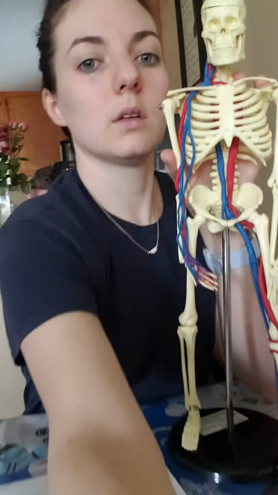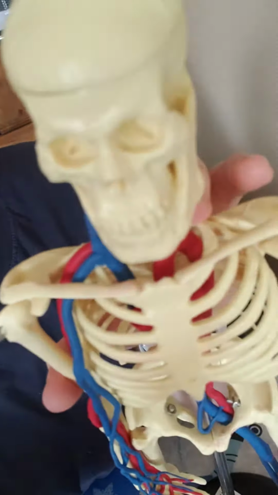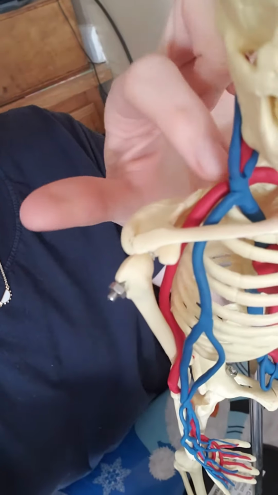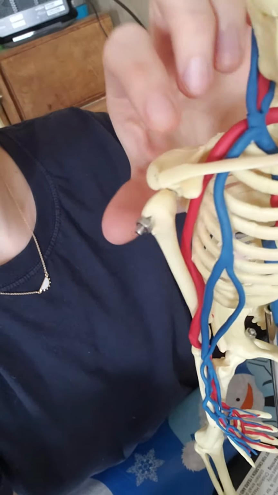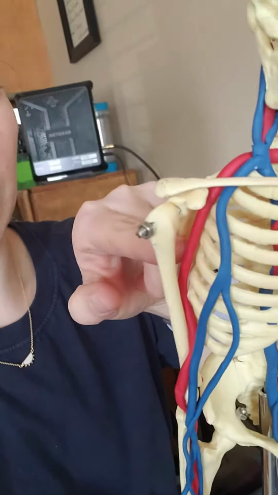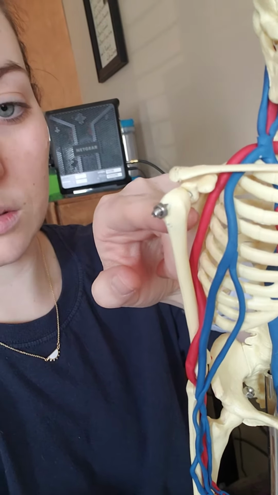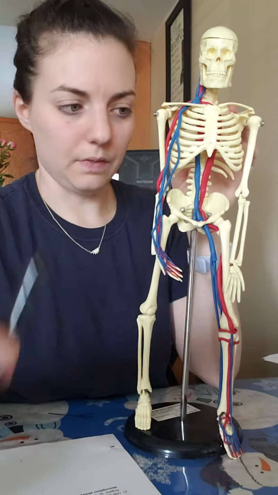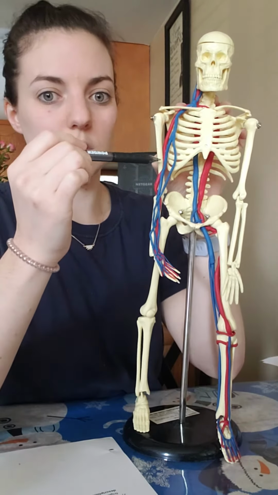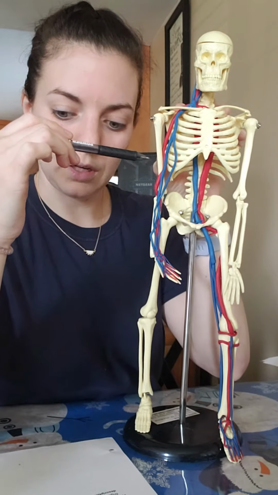Here, let me bring you in so you can see. So kind of see my heart in there. So this is the subclavian artery. And about here in the armpit area is where it turns into the axillary artery. Set you back down here. And then here it turns into the brachial artery.